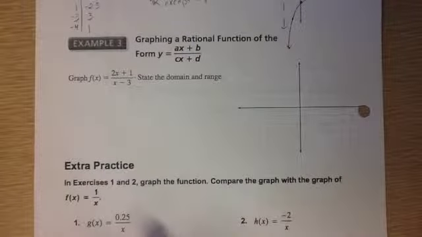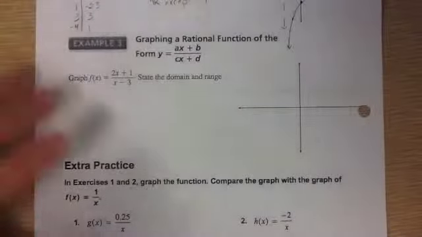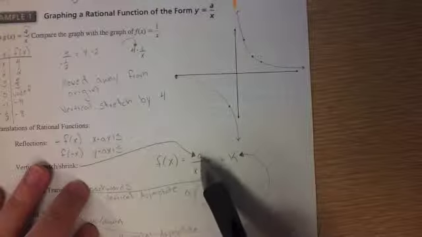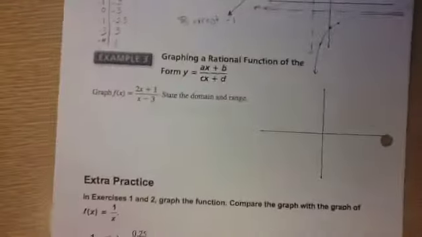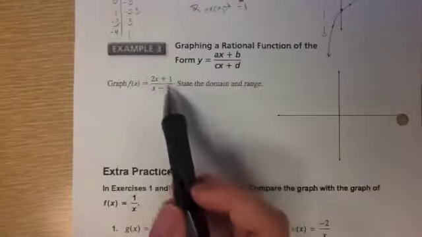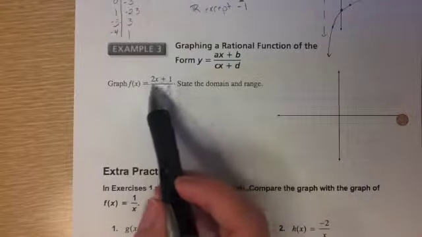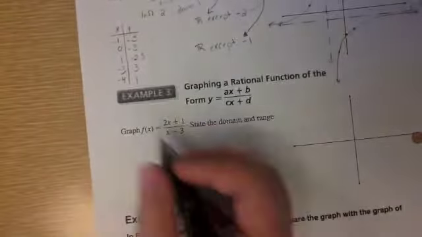Okay. All right, one last example, and then you can do some extra practice. Rational functions aren't always in this form. They don't always look like this, a over x minus h plus k. Sometimes we have to get them there. If they don't look like that, one trick is to long divide. So here in example 3, we have 2x plus 1 all over x minus 3. It's not written like this one, so let's long divide it.